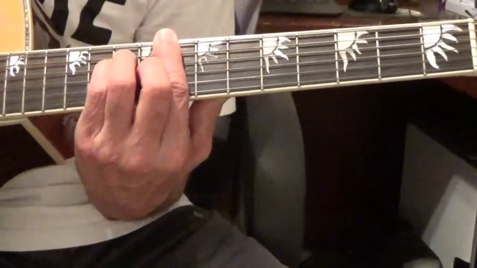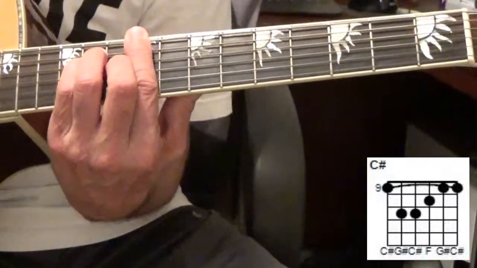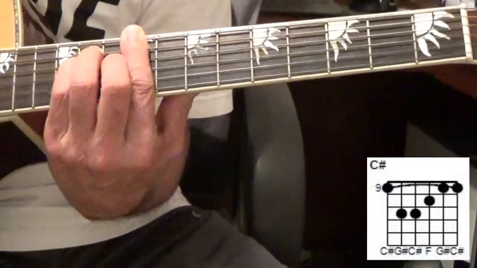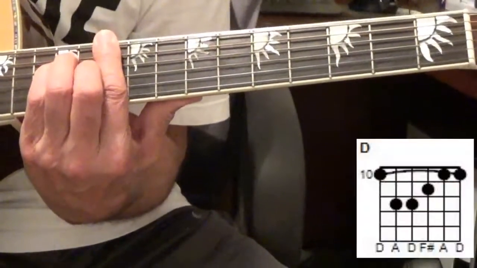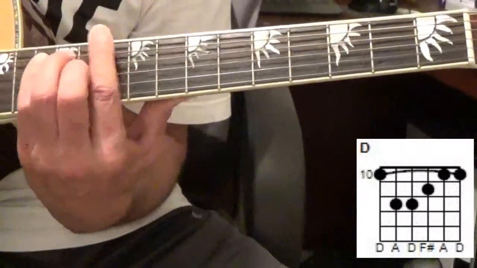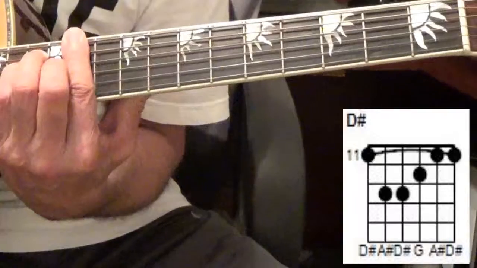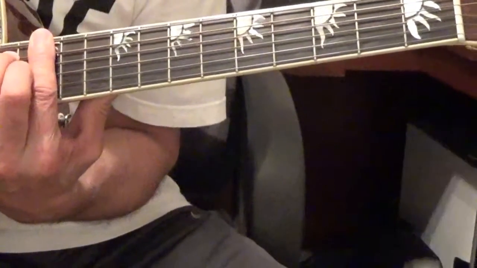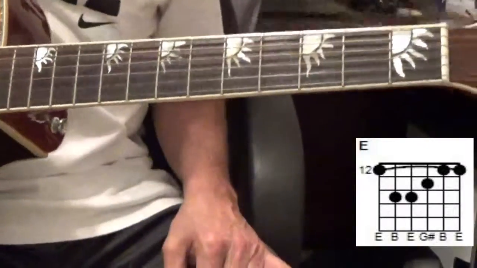So I'm at C. One more, that's C sharp. One more, that's D. One more, that's D sharp. And one more, that's E again, so it repeats. Okay, goes back to E.